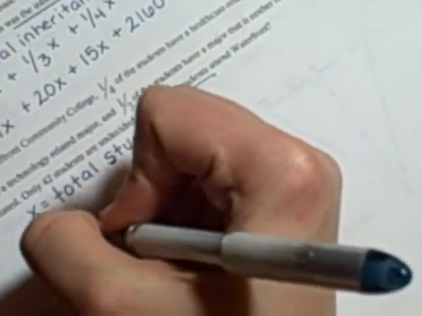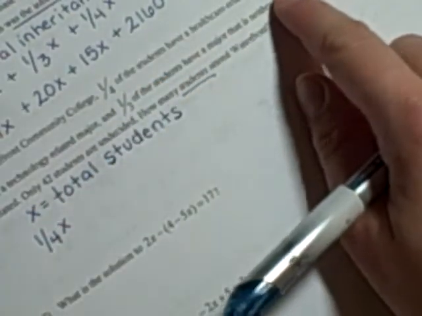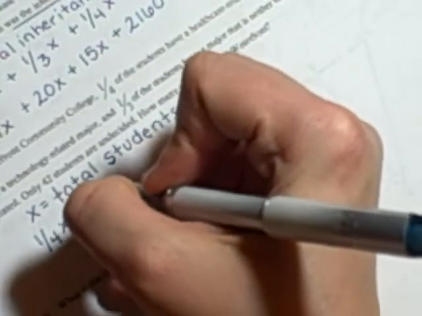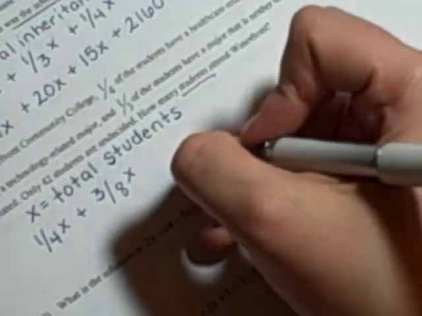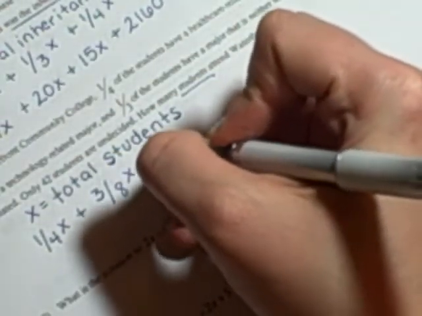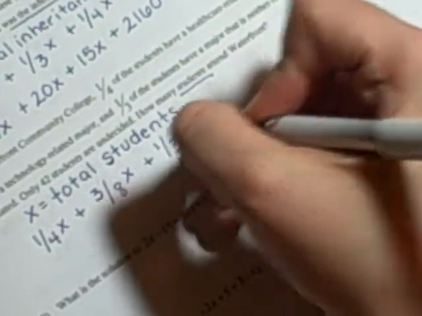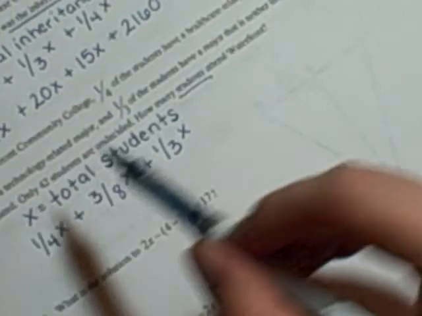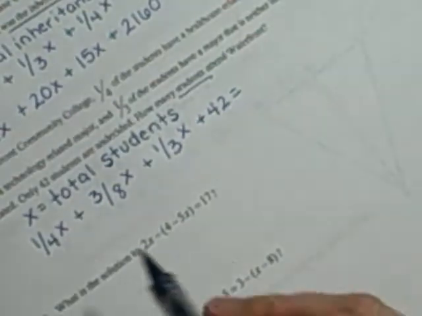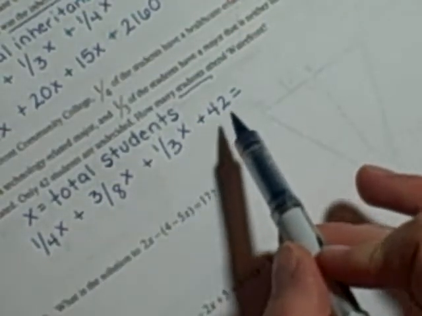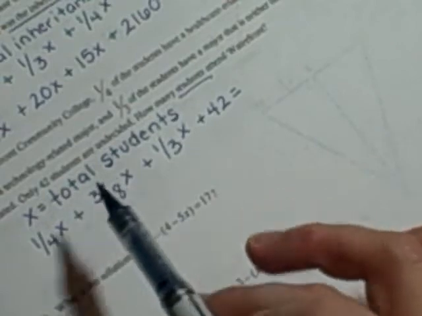Okay, so I have 1/4 of the total students with a healthcare major, so 1/4 of x. I have 3/8 of the students with a technology major. I have 1/3 of the students with neither as their major. Okay, neither's not really a major, but. And then 42 students that are undecided. Remember that what I'm adding together here are groups of students. So when I add together all of these groups of students, that should equal the total number of students at the college, or x.